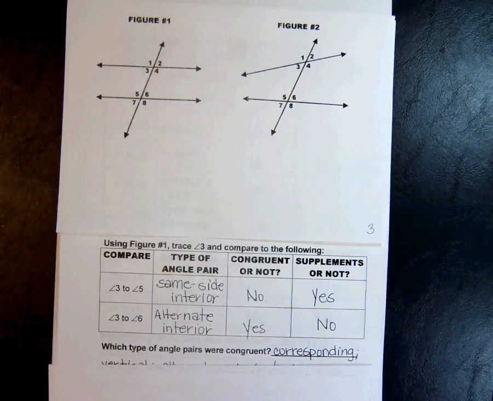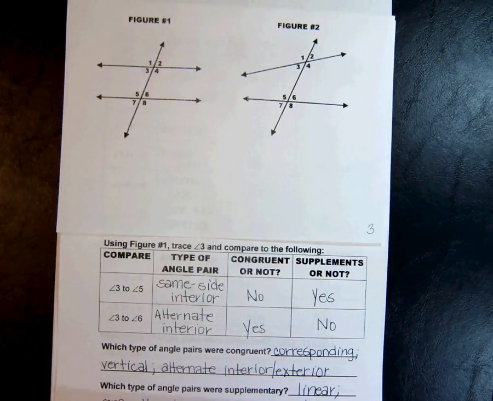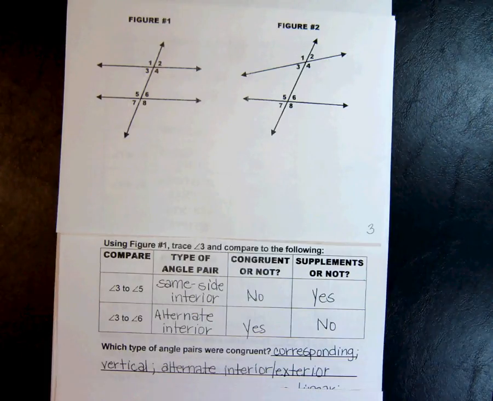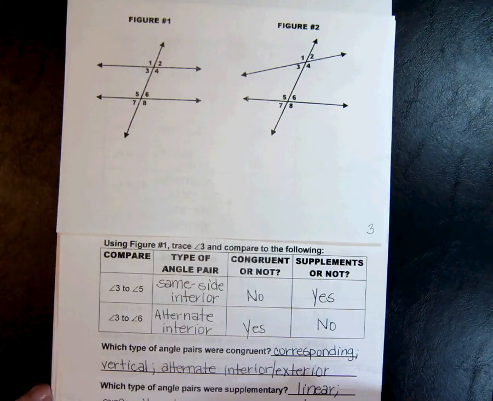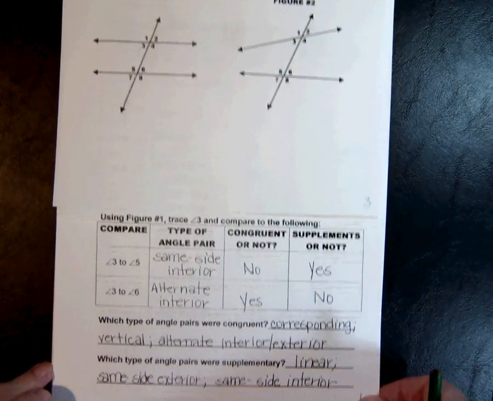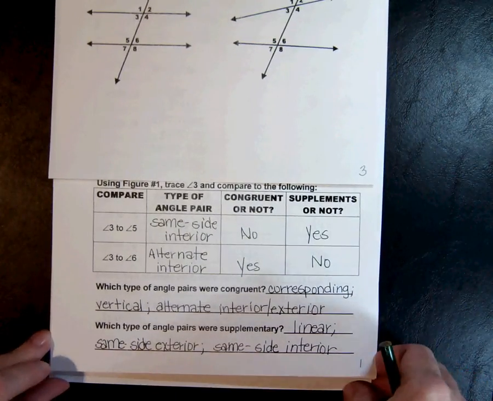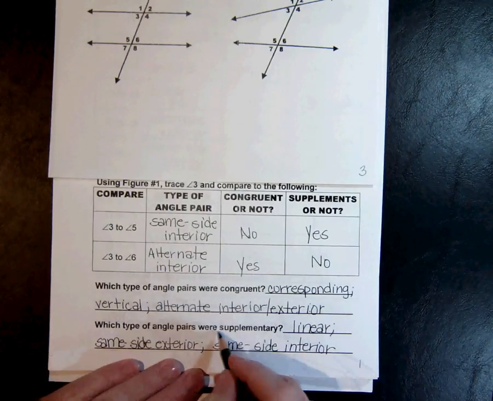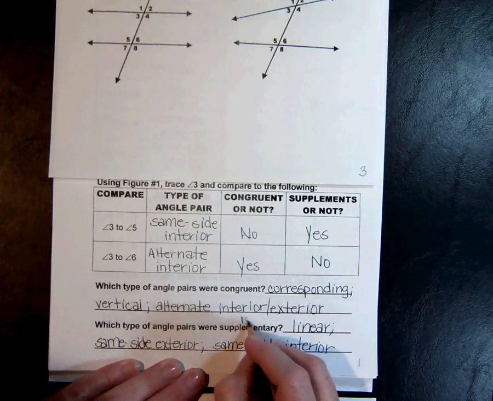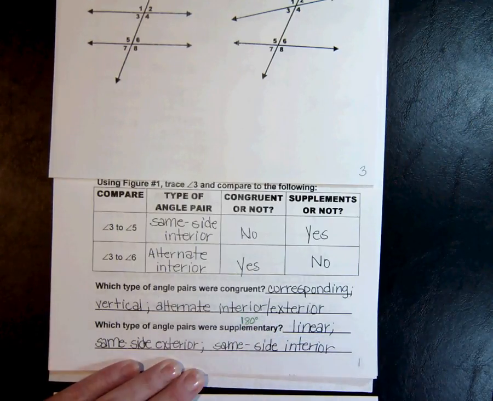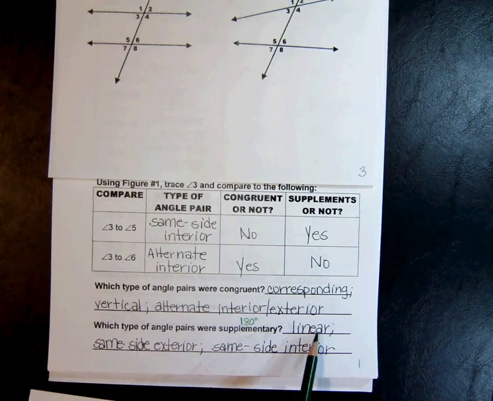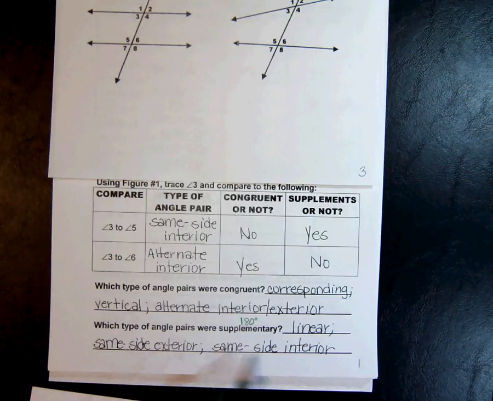Okay, let's just fill in the blanks here. Which type of angle pairs were congruent? Congruency meaning exactly measuring the same. The corresponding angles, the vertical angles, the alternate interior and alternate exterior angles. Which type of angles were a pair of supplement? Supplement, make note again, you can put it on your notes, that it has to be equal to 180 degrees. Linear pairs, same side exterior and same side interior.